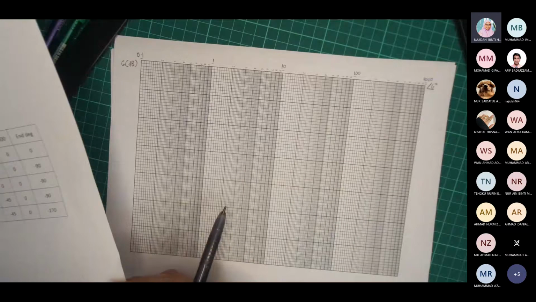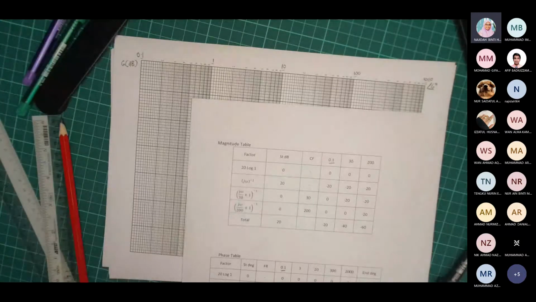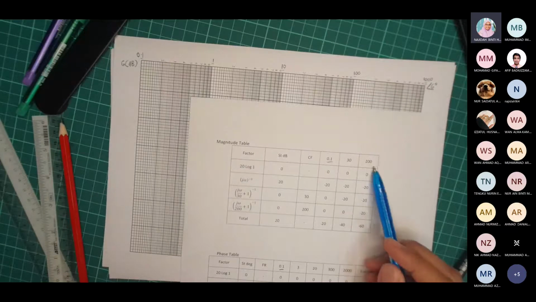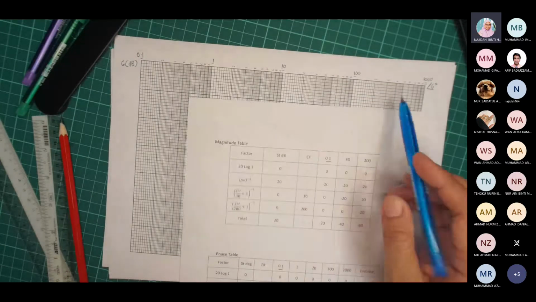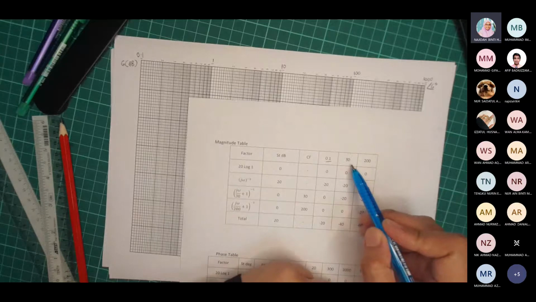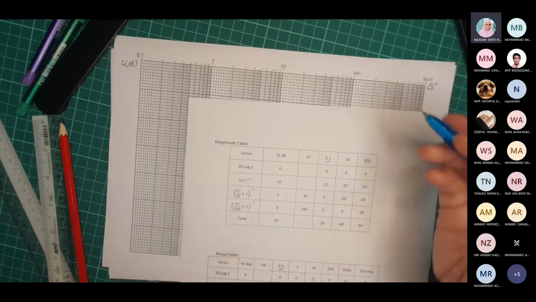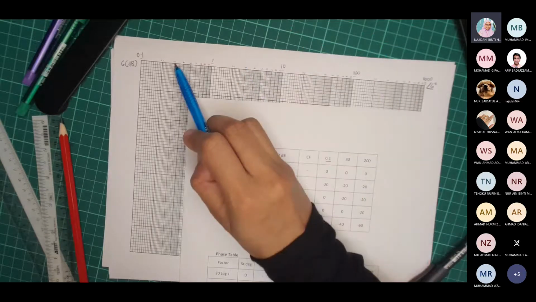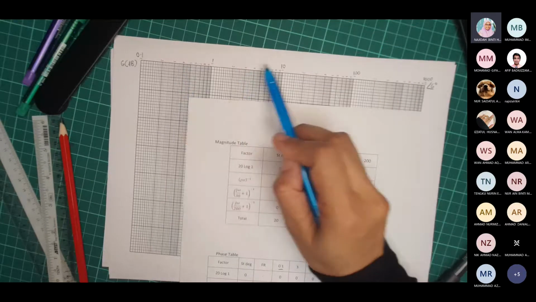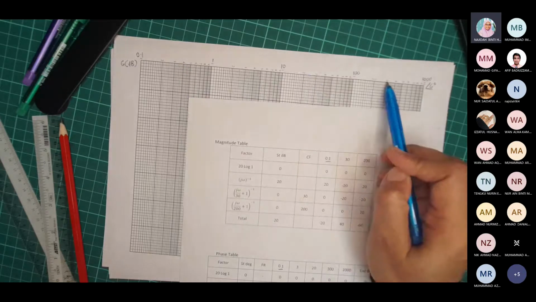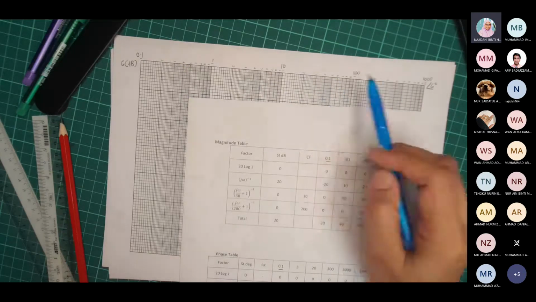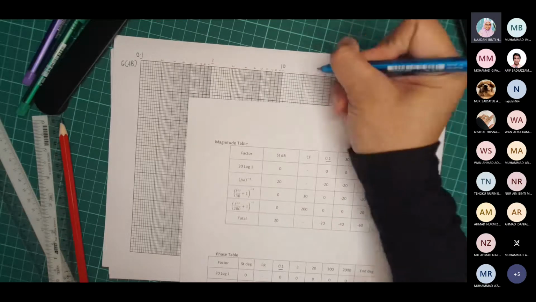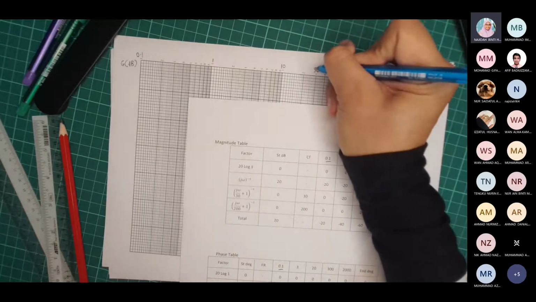Now, next part. I want you to label each cutoff frequency from the magnitude table first. Label at the x-axis. Our cutoff frequencies are 30 and 200. So 30 is here, not here. This is 0.3, this is 3, this is 30, this is 300. So do not confuse the range of the decades. Since this is 10, this is 30. This is our cutoff frequency. I label it with blue color.